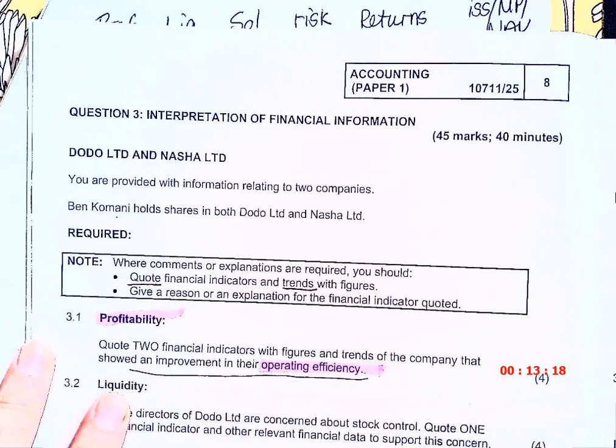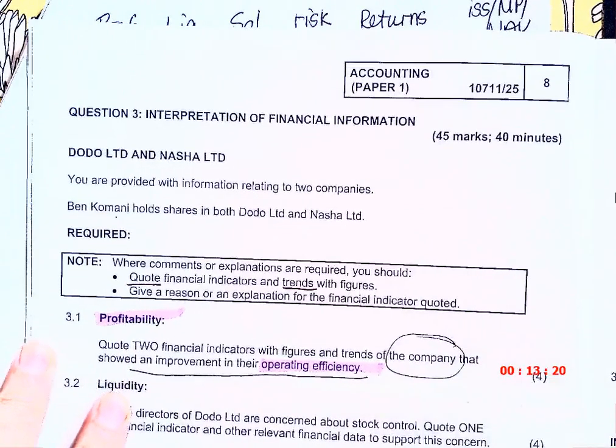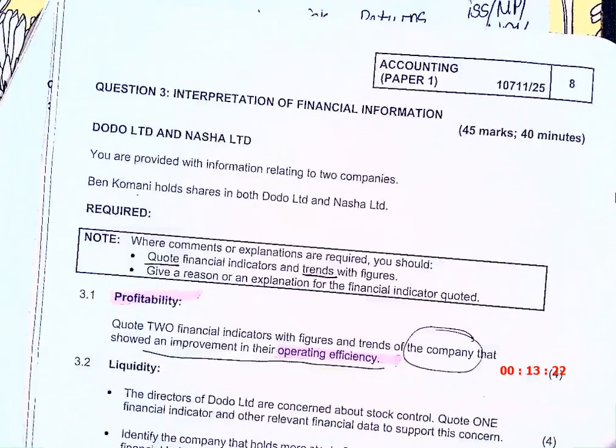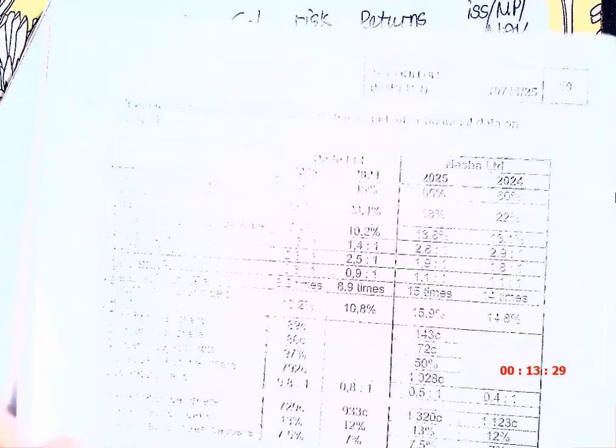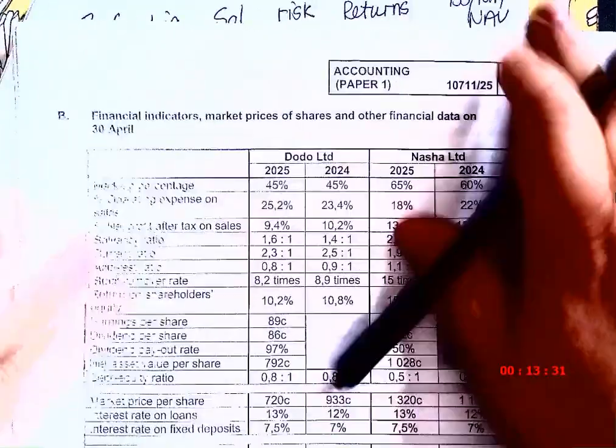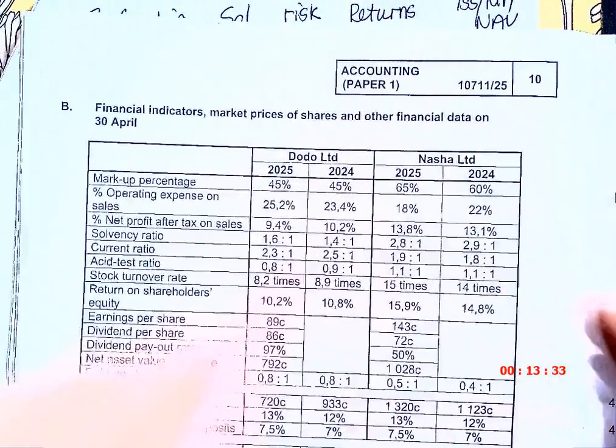Quote finance figures and trends of the company that shows an improvement. So you have to go look at which company. And even if you don't get marks, you don't know how the memo is going to look. So you're going to tell them which company shows the best.